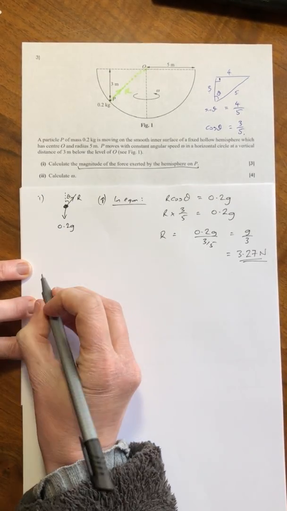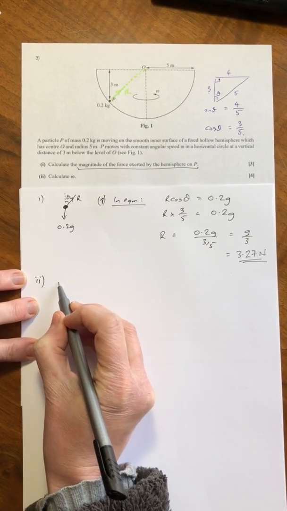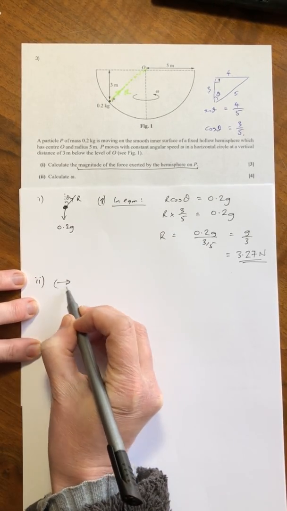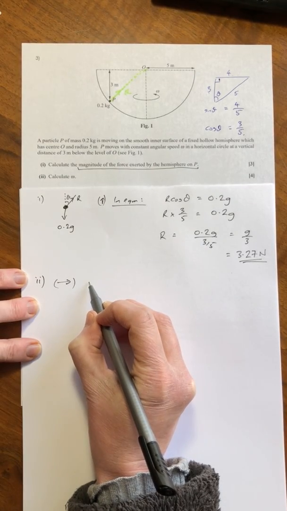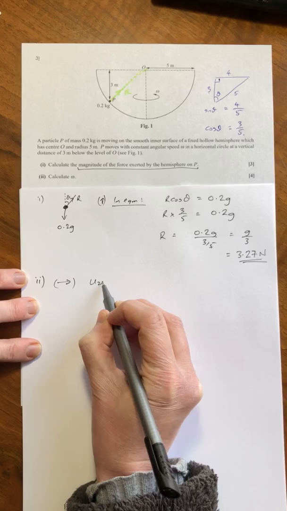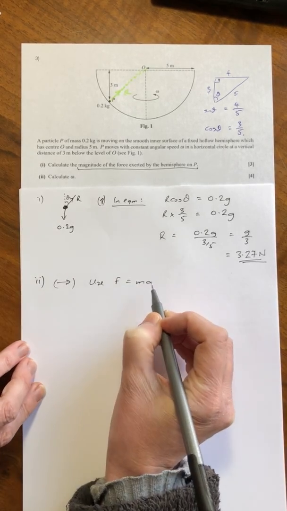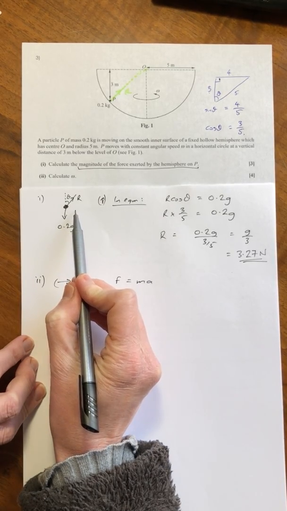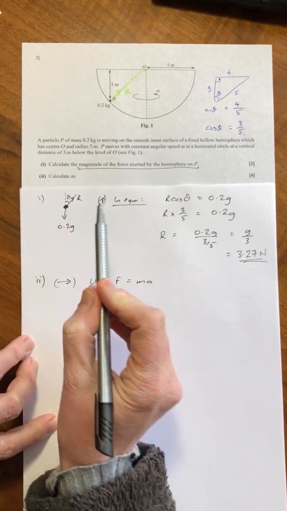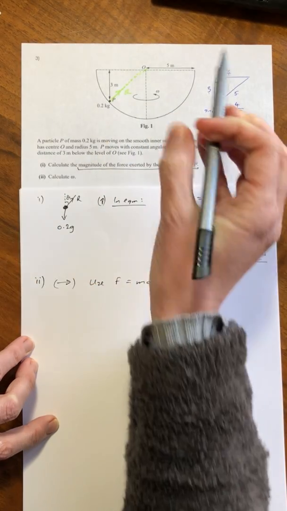part 2, of course, we are looking at what's going on in this direction. So in that direction, we're not in equilibrium, we are using F equals ma. We've got that acceleration acting towards the centre of the circle. And of course, the centre of the circle just means the centre of this horizontal circle.